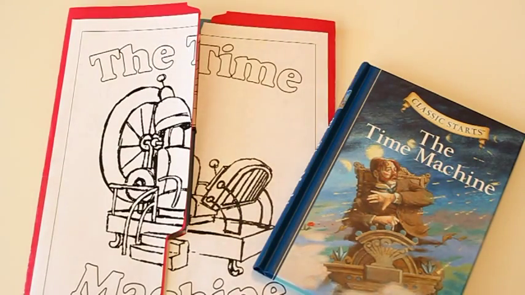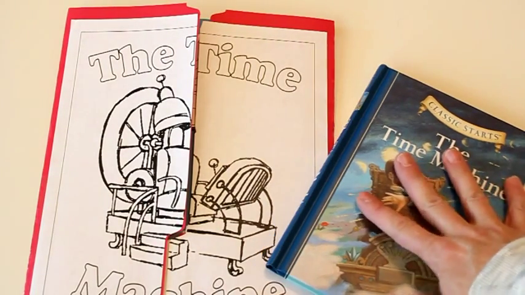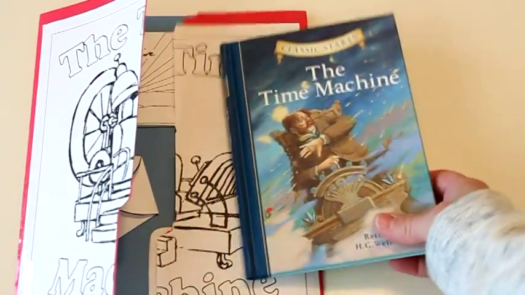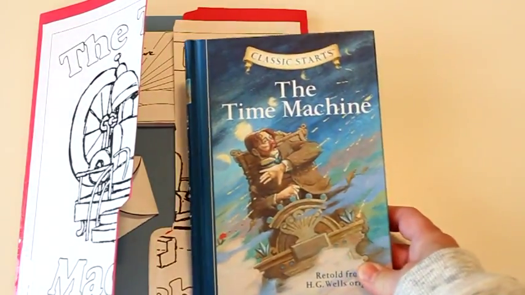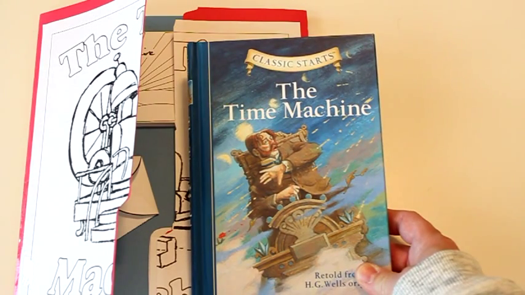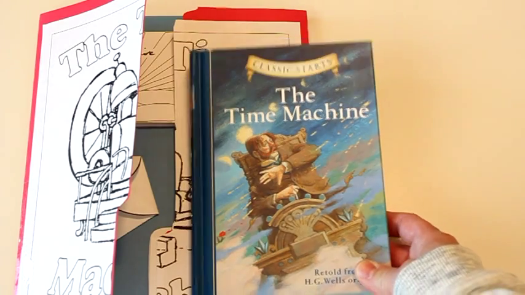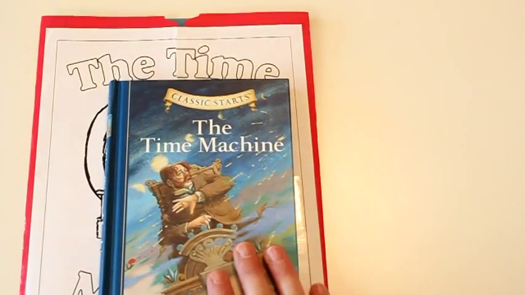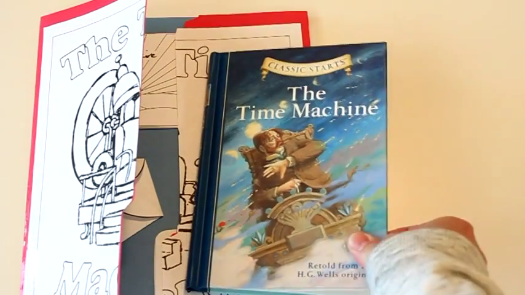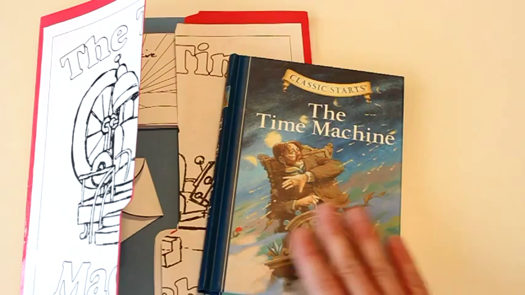So here's what the unit looks like. As always, it has a fun cover that your students can color. And then with this unit, we're just using the Classic Starts version, which I've been using with all of my literature units. These are great for elementary level readers. I think they go up through 5th grade. And they just are a great way to introduce the classics at a younger age and get your kids into chapter books. They also come with comprehension questions at the end of the story.